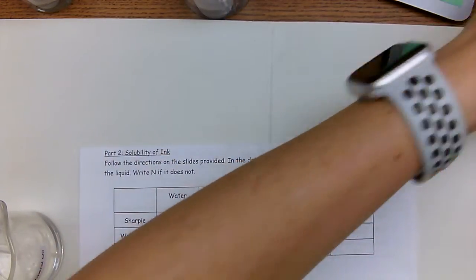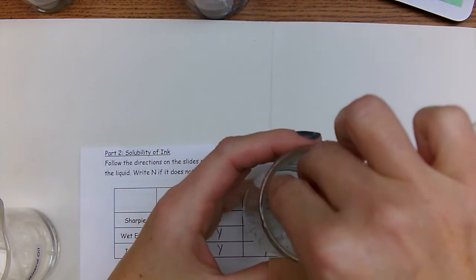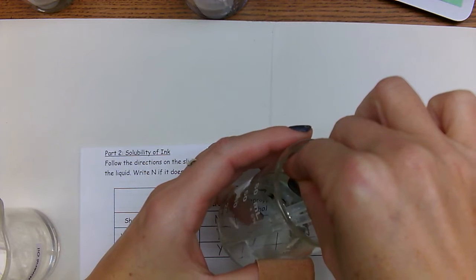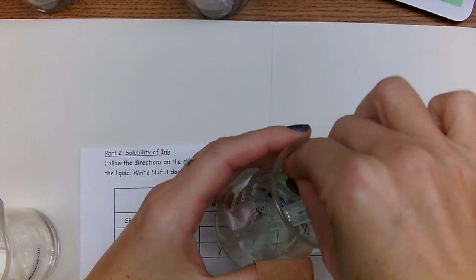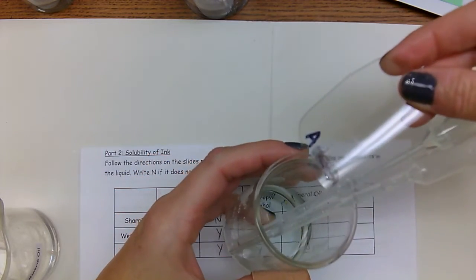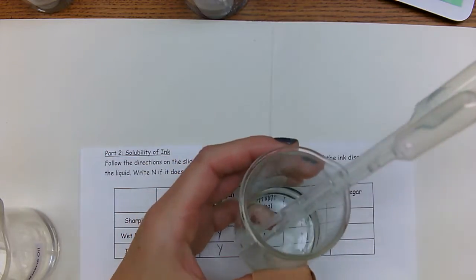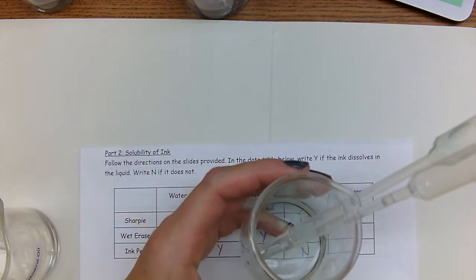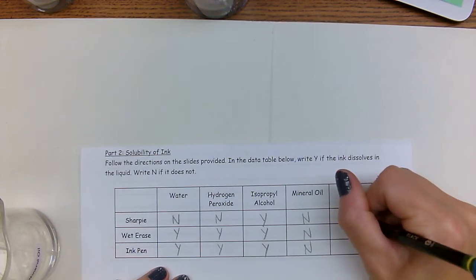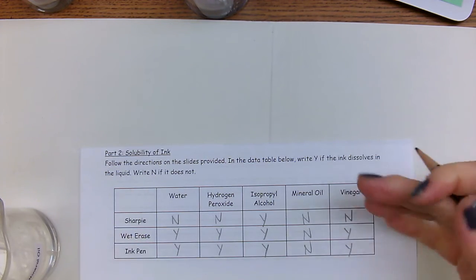I'm going to do vinegar last. This is our vinegar. Put it in there for 1, 2, 3, 4, 5, 6, 7, 8, 9, 10. And you can see that A stayed and B and C dissolved. Okay, that's in the vinegar. So no, yes, yes. So that is part 2, solubility of ink.